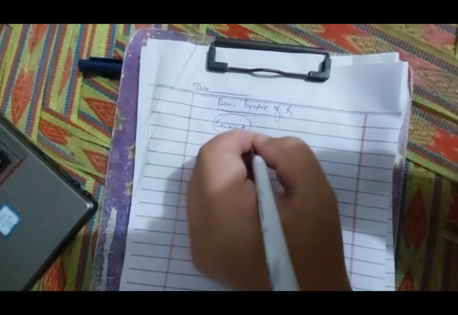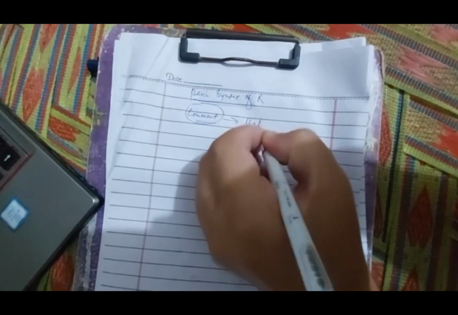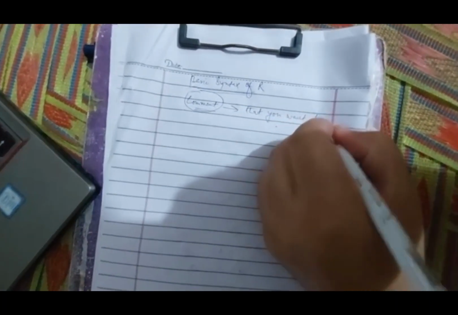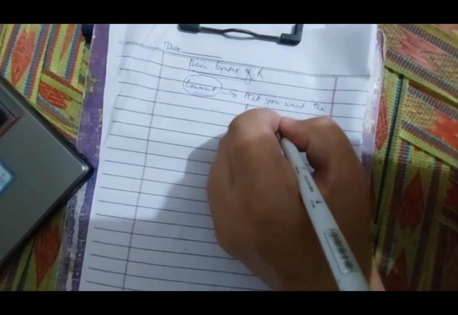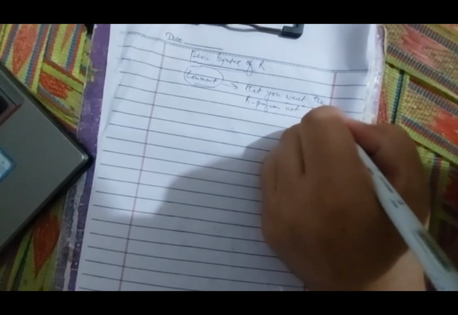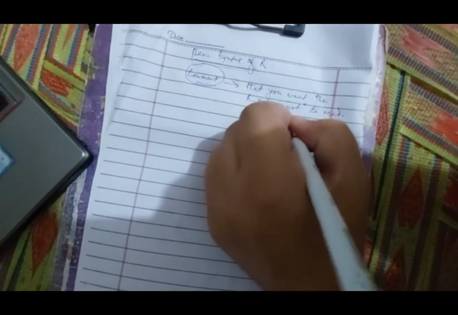A comment is anything that you want the R program not to read or act on it.